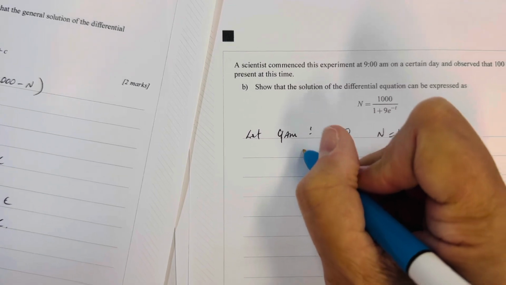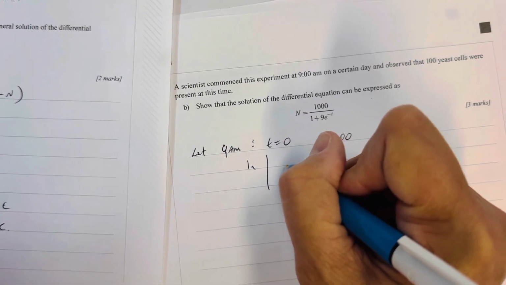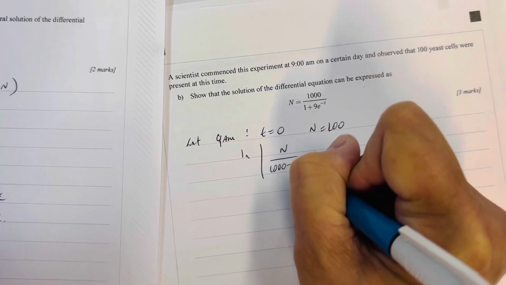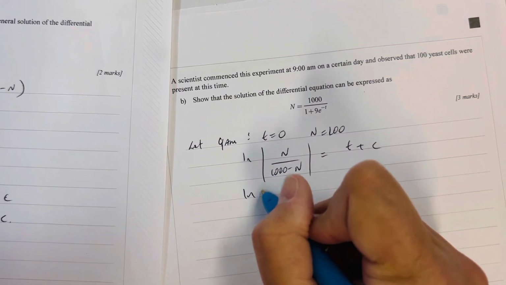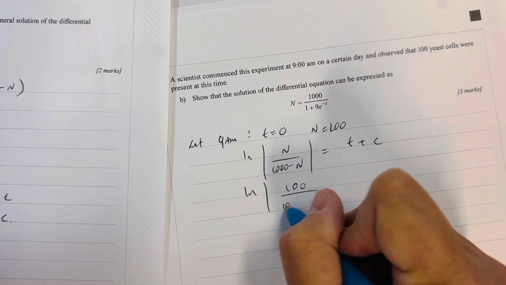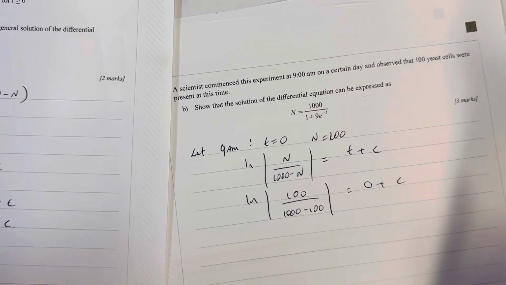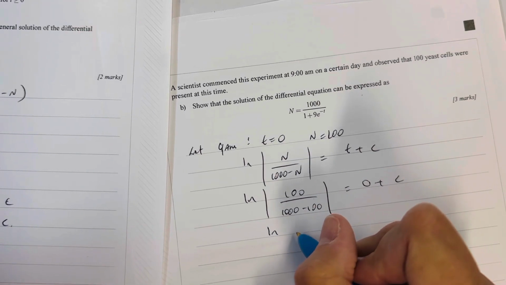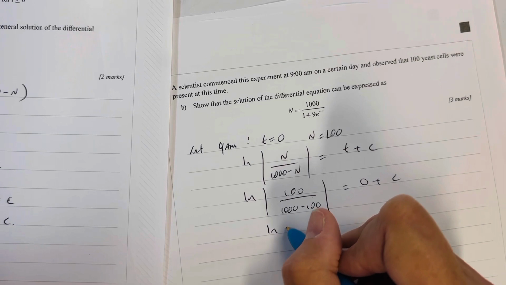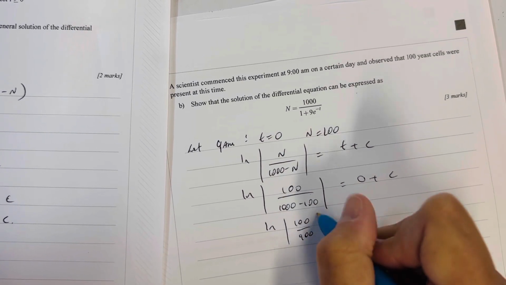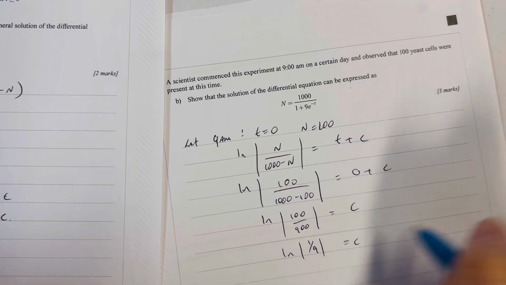So my expression was ln(N over 1,000 minus N) equals t plus c. Subbing it in, I'm going to have 100 over 1,000 minus 100 equals 0 plus c. So ln of 100 over 900, or ln 1/9 equals c.